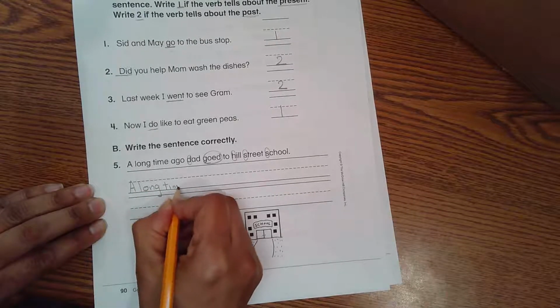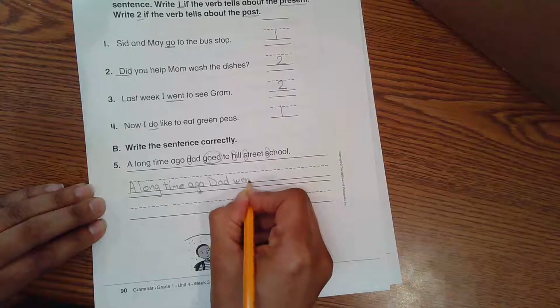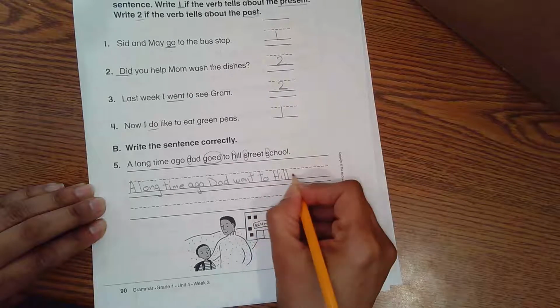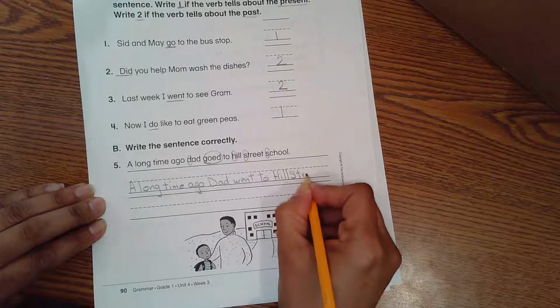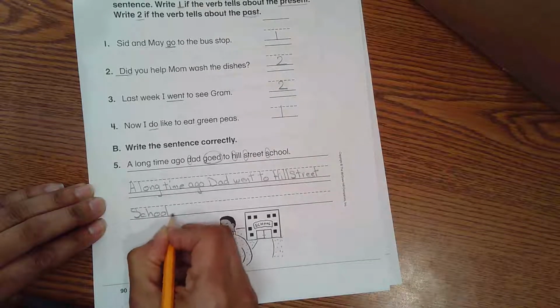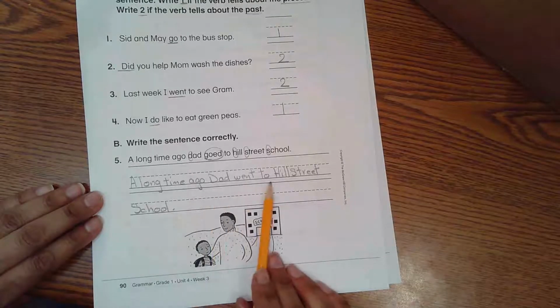I'm gonna start. A long time ago, Dad went to Hill Street School. All capital, first letter, because it's a name, and put my right ending. So a long time ago, Dad went to Hill Street School. All right, then you put your ending.